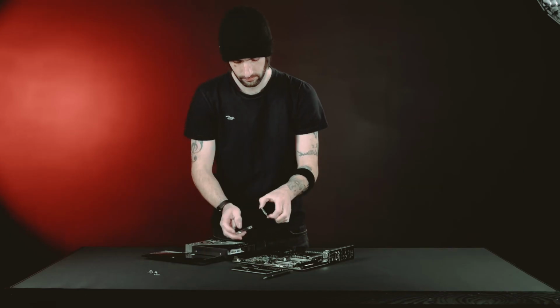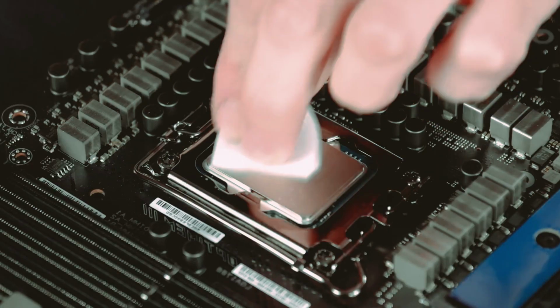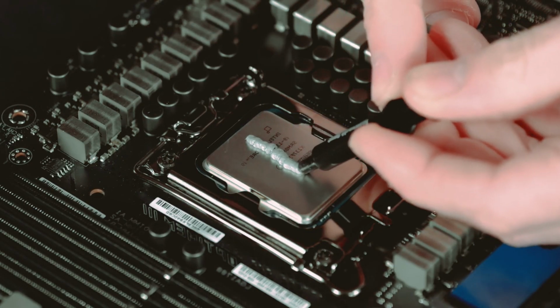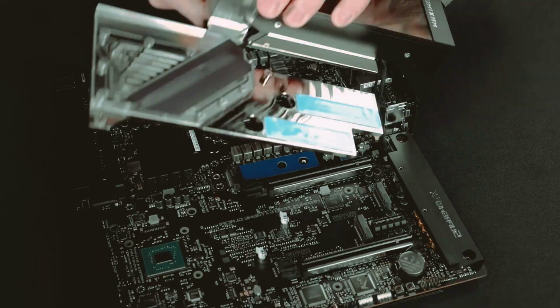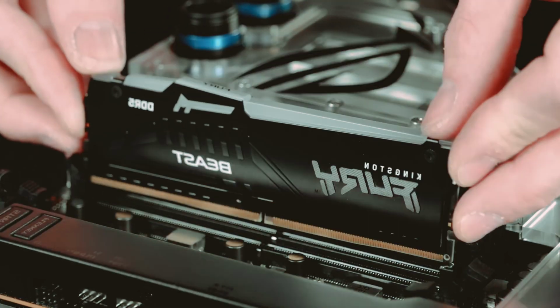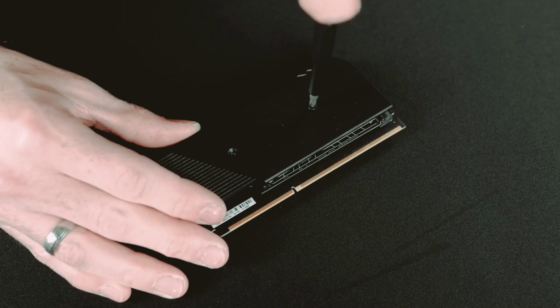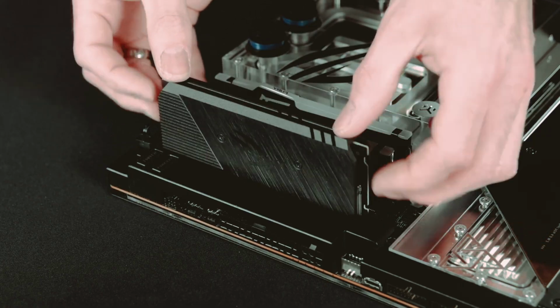Next, focus on mounting the CPU and RAM. Follow the manufacturer's instructions to install the CPU onto the motherboard. Take extra care to align the CPU correctly and secure it in place. Then, insert the RAM sticks into the appropriate slots on the motherboard. Make sure they are firmly seated and hear a clicking sound, indicating they're securely in place.